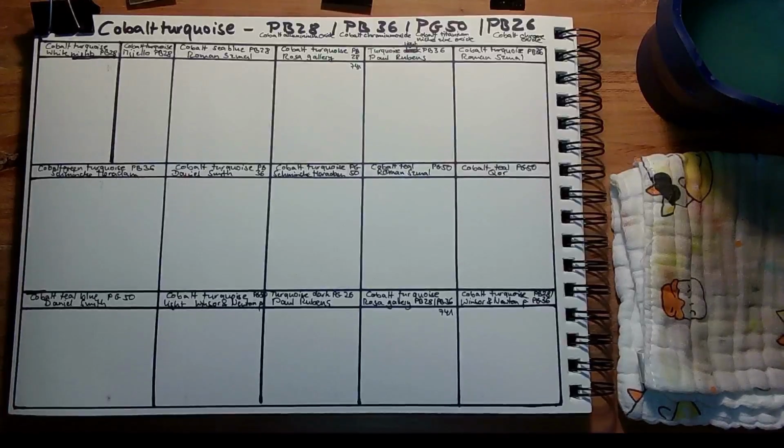Cobalt oxide can crystallize with several other common metals, and that makes the very wide color range. Like I said, the PB28 can also make very beautiful cobalt blues, as well as those turquoises we will see now. And it's also one of the most expensive pigments used in industrially produced watercolors.